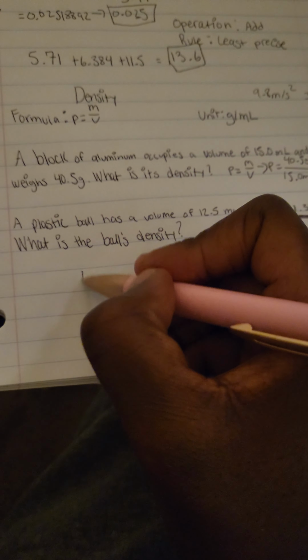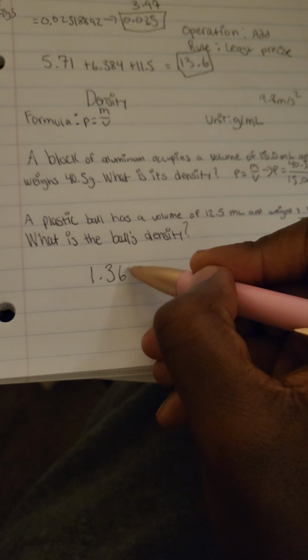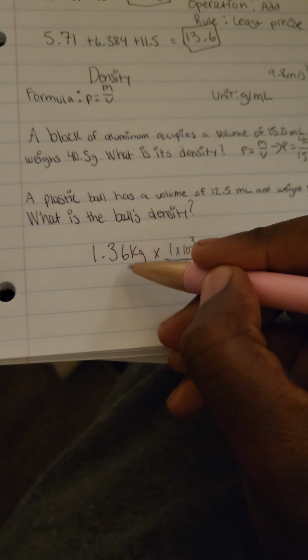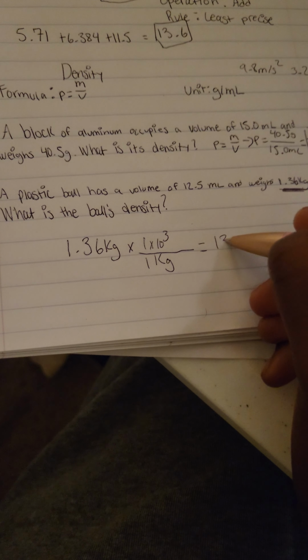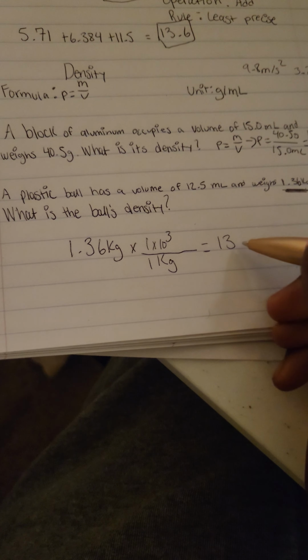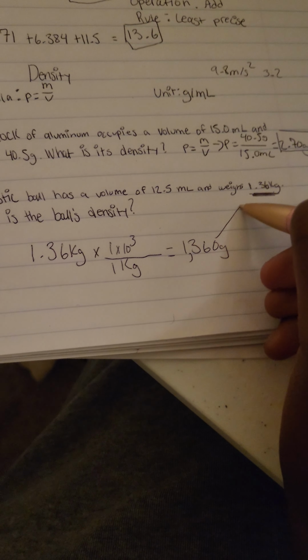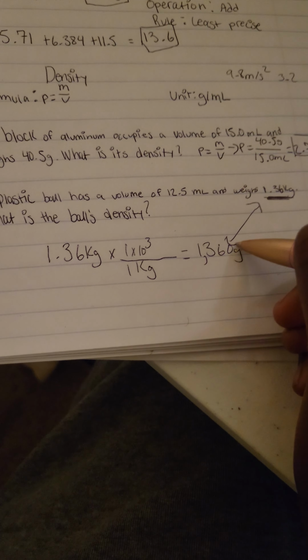So what we're going to do is bring this down. Now we have 1.36 kilograms multiplied by 1 kilogram is going to be 1 times 10 to the third power. This is 1, 2, 3. It's going to equal 1,360 grams. Now we're not done. All we've done is change this to the correct unit. We still need to plug this into our density formula.